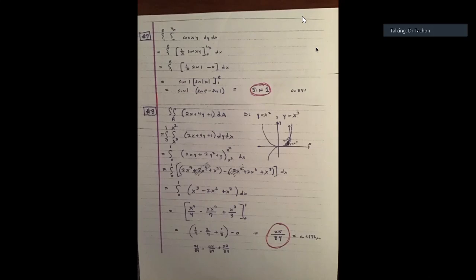Okay, so number 8 is where you had to start setting it up yourself. So I went ahead and did a type 1 here, dy dx, all right? So I went from x cubed to x squared for the inside bounds, 0 to 1 for the outside bounds, 25 over 84 is that answer, okay? Going quickly through these, you can go back through them. They're posted in Canvas, okay?